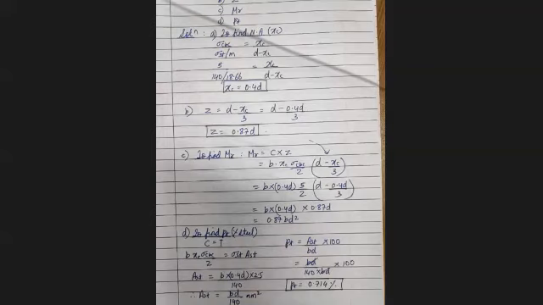Second step, find actual neutral axis x. Which is the equation for this? We have already discussed: b into x by 2 is equal to m into ast into d minus x. If you know it, then there is no need to write that formula. So just write down, find actual neutral axis x.